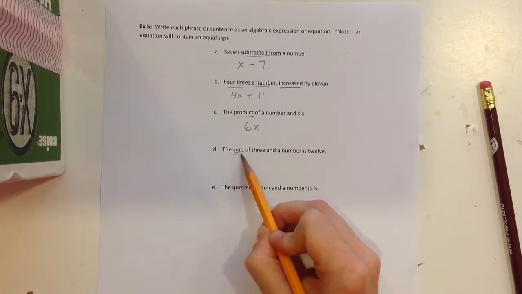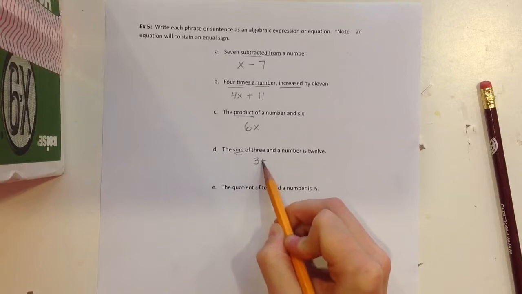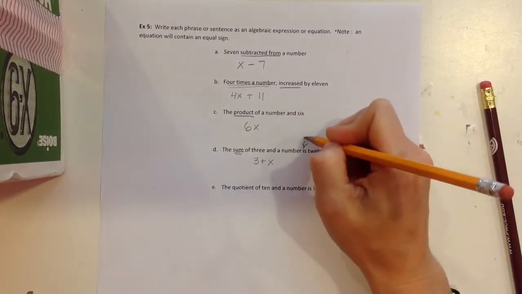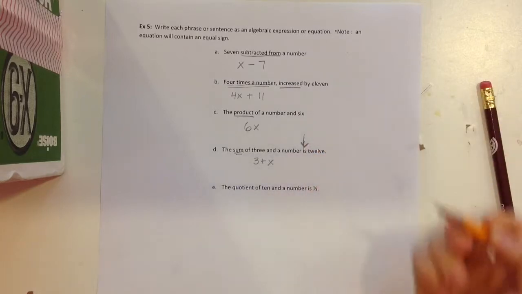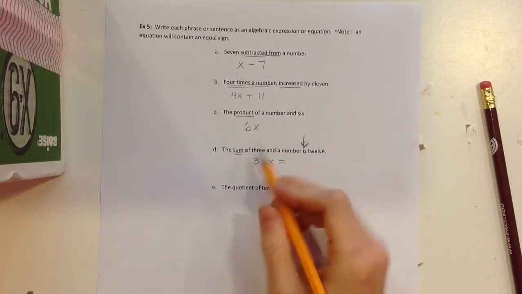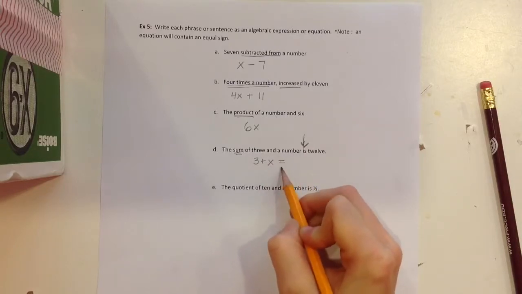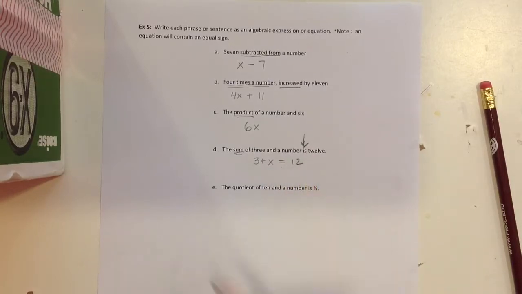The next one, the sum of 3 and a number. So sum means to add. I'm adding 3 and a number. And this is what you do when you have equal signs. So a sum of 3 and a number means equals 12. A sum of 3 and a number is 12.